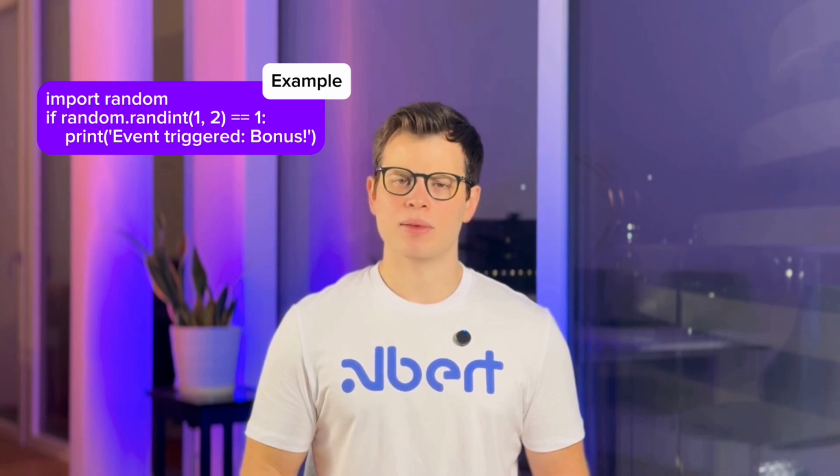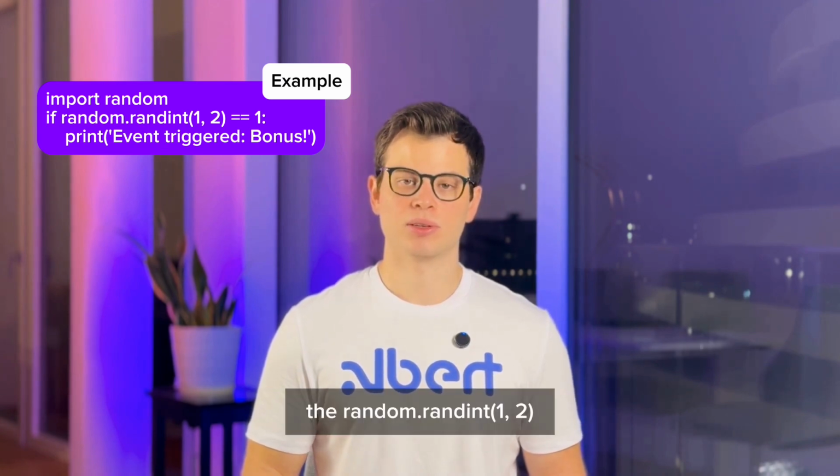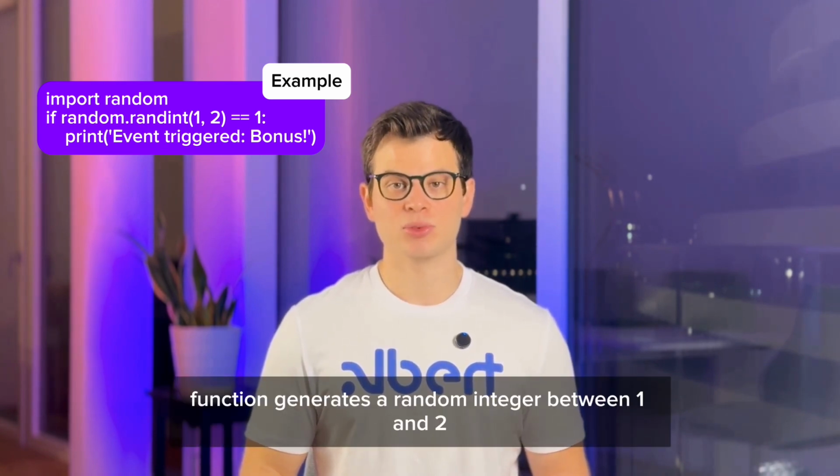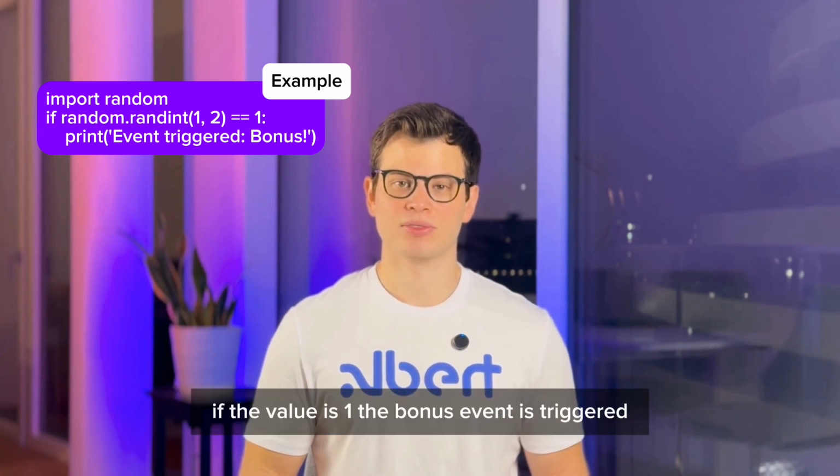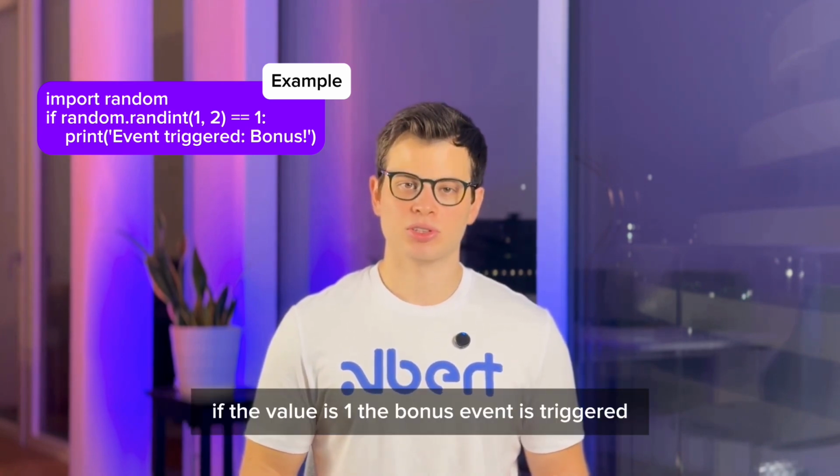Explanation. The random.randint(1, 2) function generates a random integer between 1 and 2. If the value is 1, the bonus event is triggered.